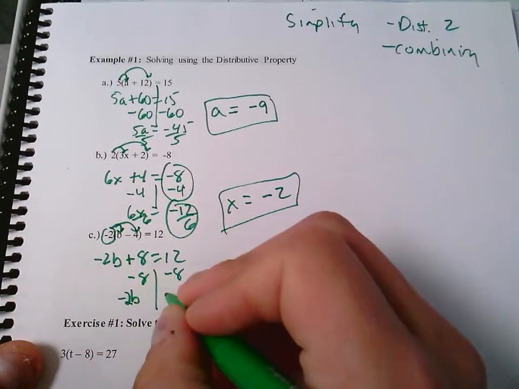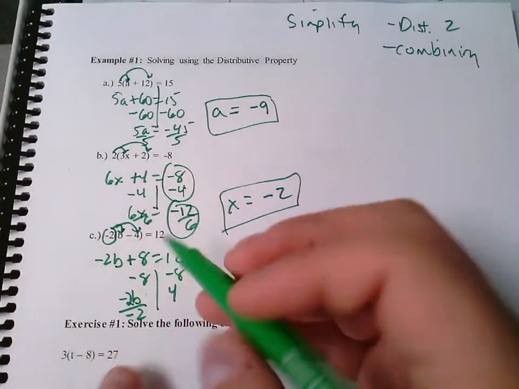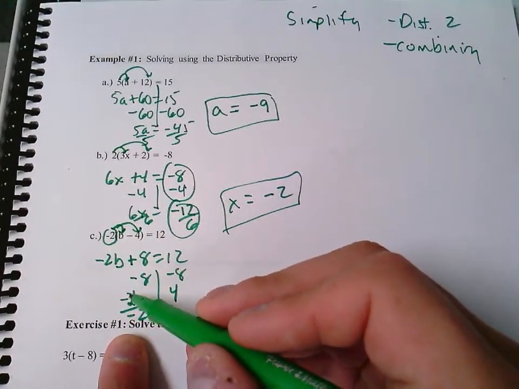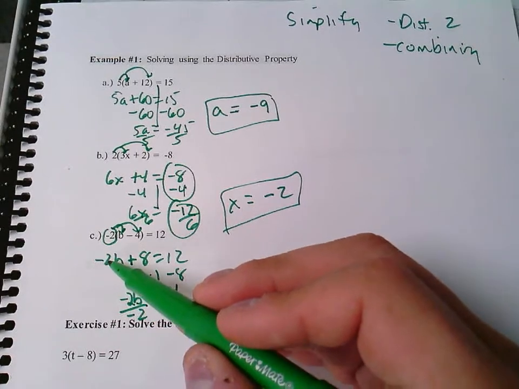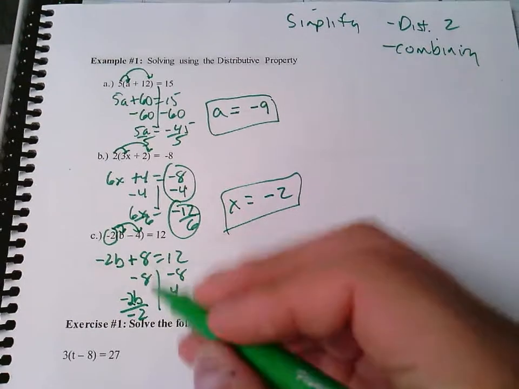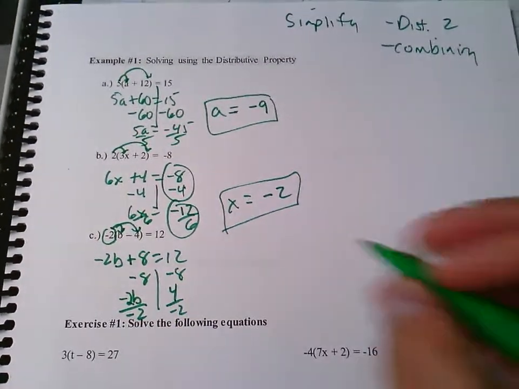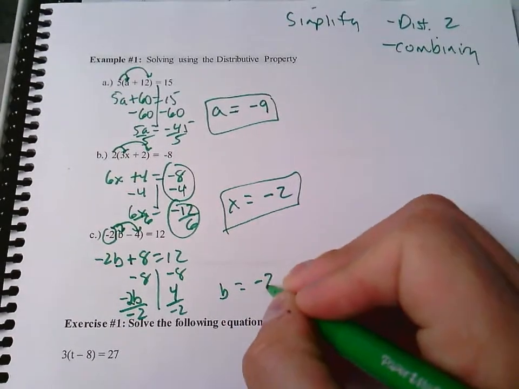You get negative 2b is equal to 4, and you're dividing by negative 2. And that's the one thing that sometimes you'll see that minus sign in front of the 2, and you'll think, oh, I've got to add 2. But no, it's a negative 2 times b. And that second step is usually always division. Divided by negative 2, so we get b is equal to negative 2.